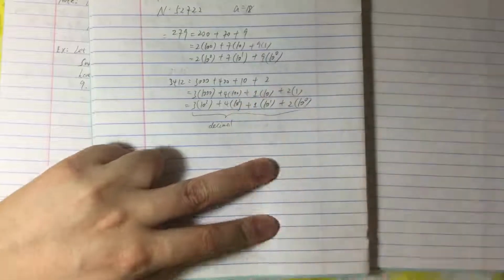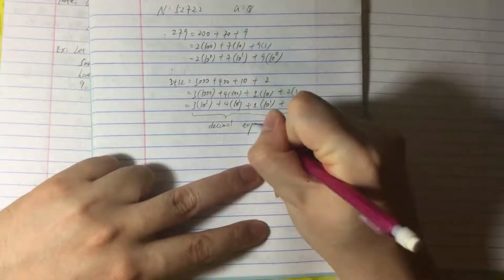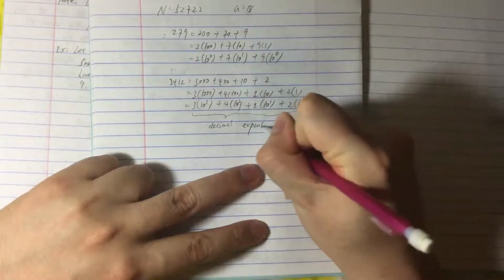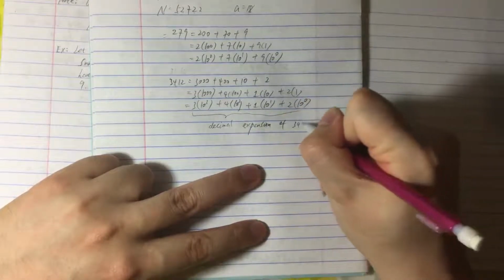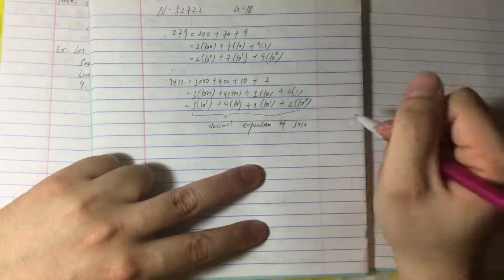This is called a decimal expansion of 3412.